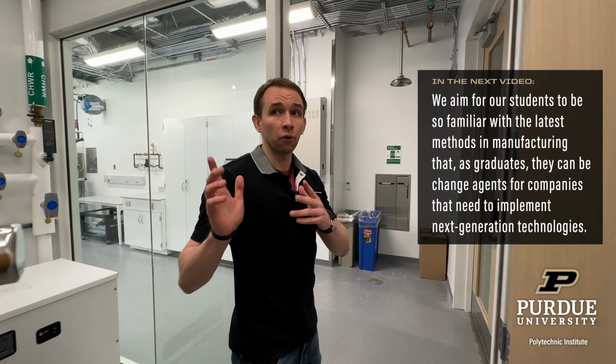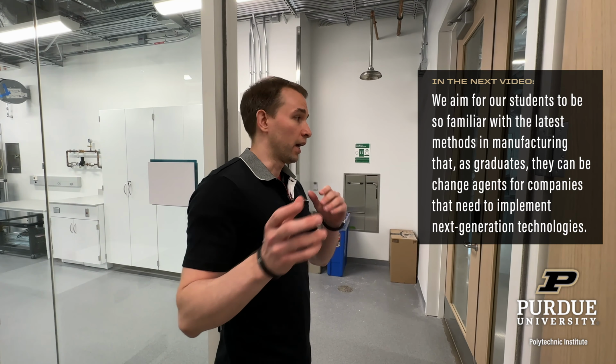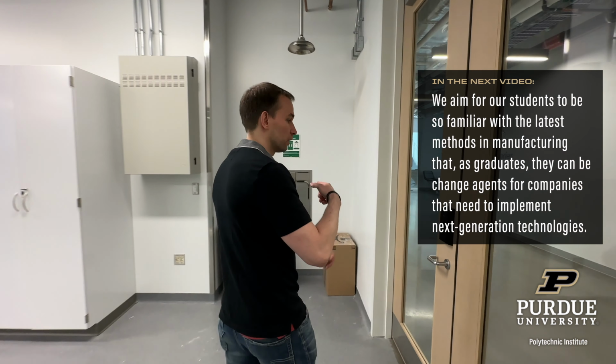First off, the data is going to be stored in our server room in the factory, and where the students will be utilizing that will be in this lab next door.